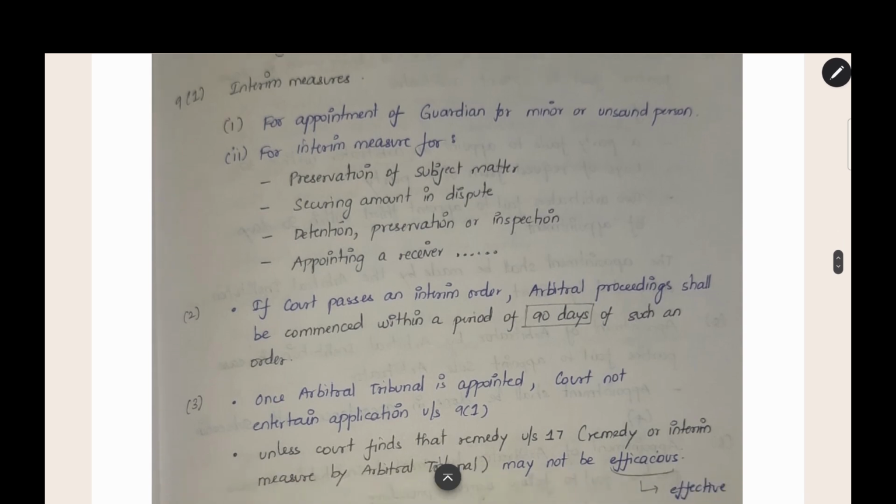The important point in this section is, for these measures we can get an order from the court, and after the order, within 90 days the arbitral proceedings should be started. But after the arbitrator is appointed, we cannot go to court under section 9.